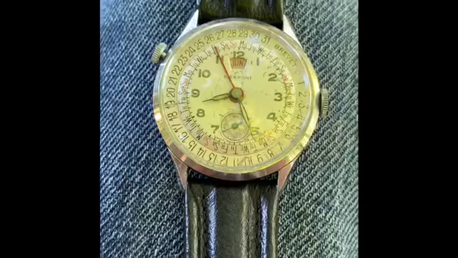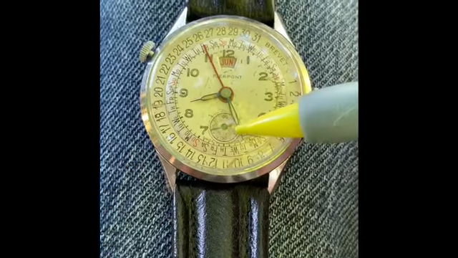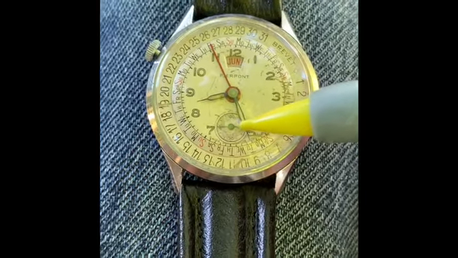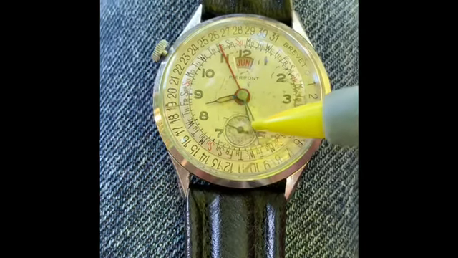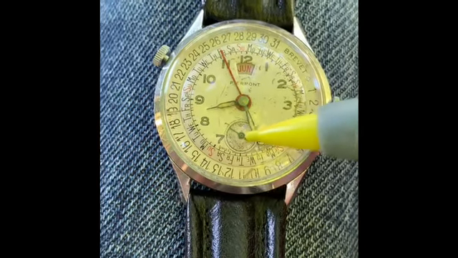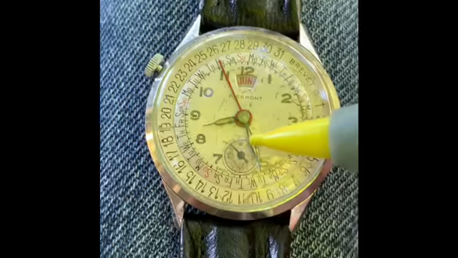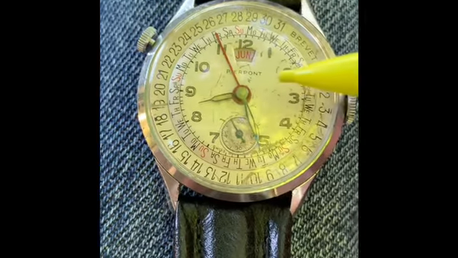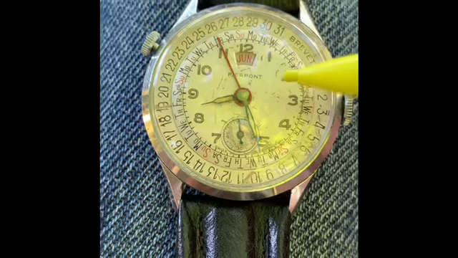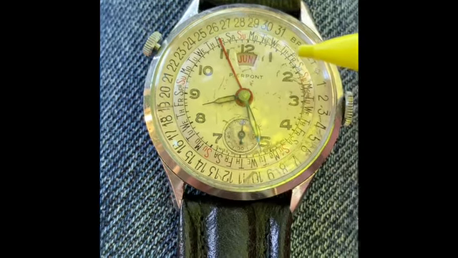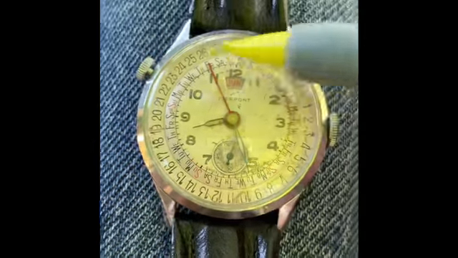Okay, and you can see that the little dial down here is moving rather rapidly. So obviously that's my second dial. So this is called a sub-second dial. So right now it's coming up to the next minute. You can see there's a tiny 60 at the top of there. So that's 60 seconds counting over. And there's the next minute starting right now. Okay, great. But what's the rest of this stuff?